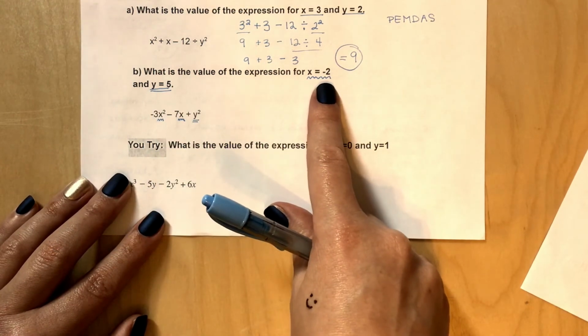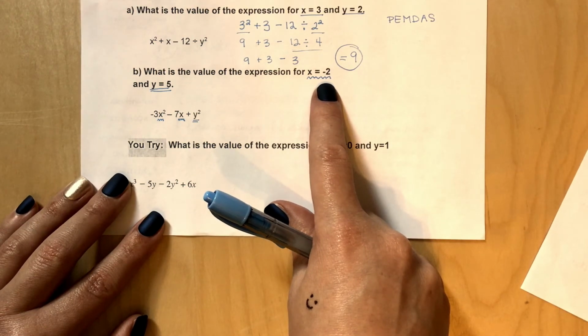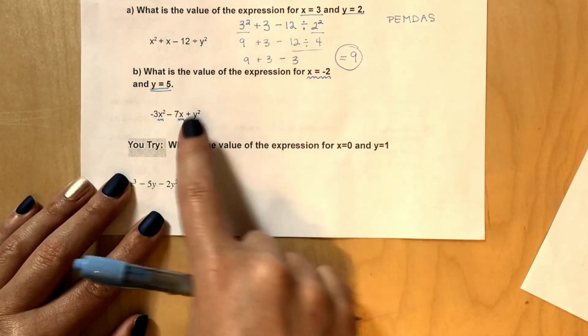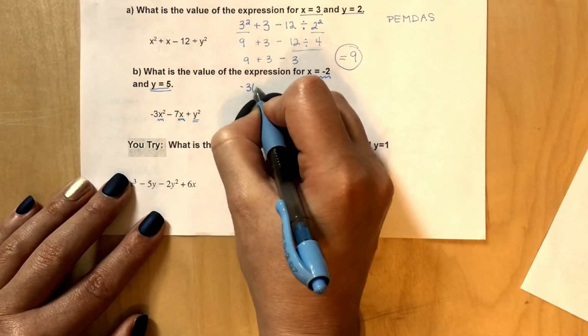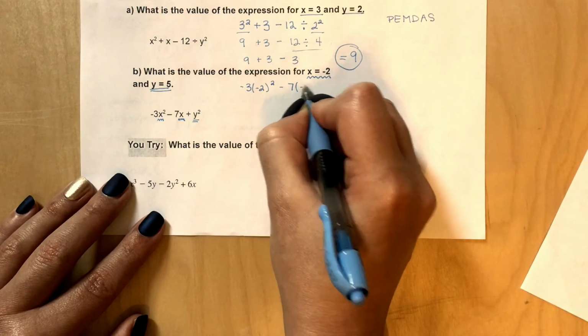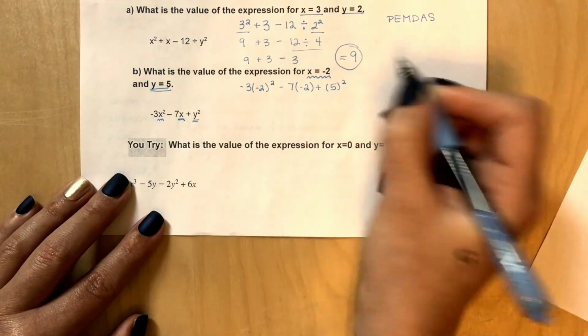When I start substituting in negative numbers, I like to put parentheses around it so I know that the number is negative and I don't lose track of it. So you don't technically have to do that, but that's what I do, and it seems to work pretty well. So our first step is to rewrite this. So we have -3 times -2 squared minus 7 times -2 plus 5 squared.